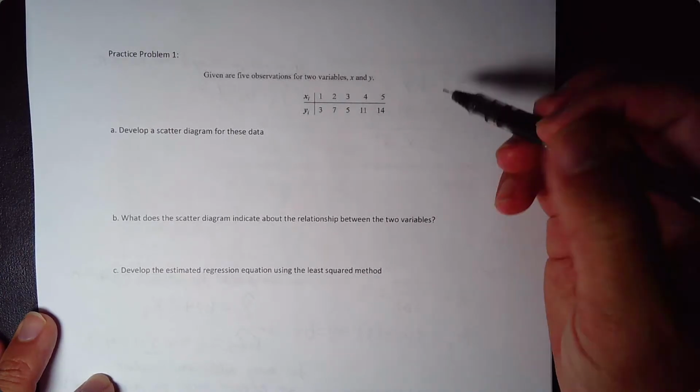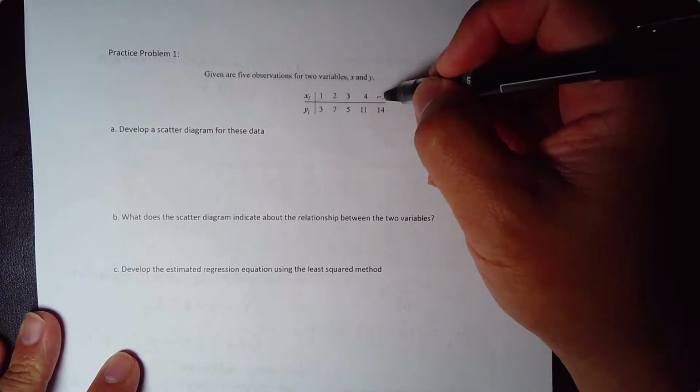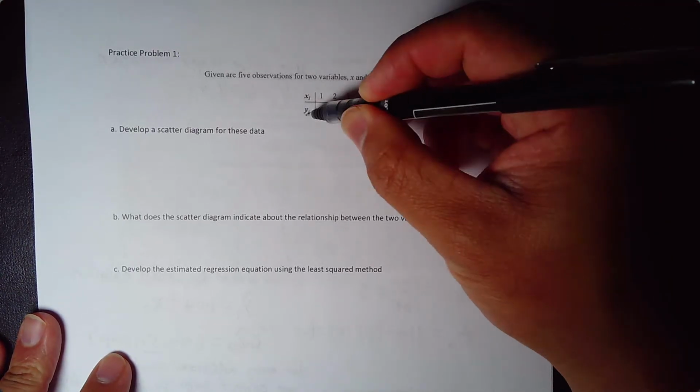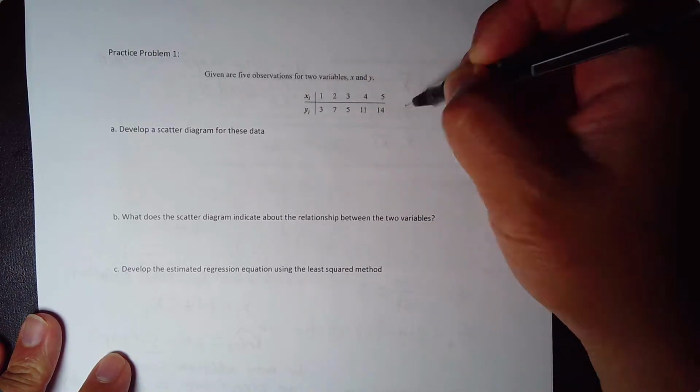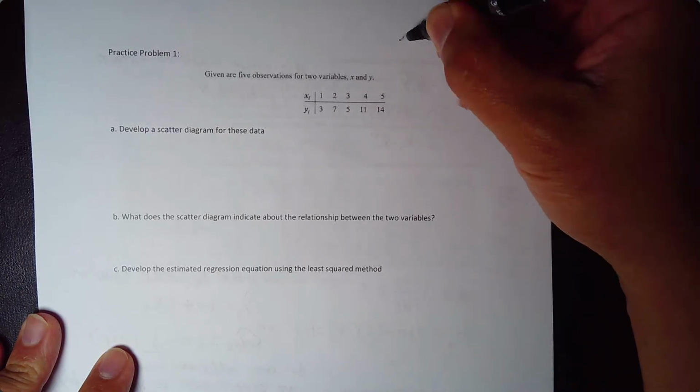Okay, let's do another practice problem. Here I have 5 observations with 2 variables. X is very simple: 1, 2, 3, 4, 5, and then the Y values are 3, 7, 5, 11, 14. And these are expressed in ordered pairs.